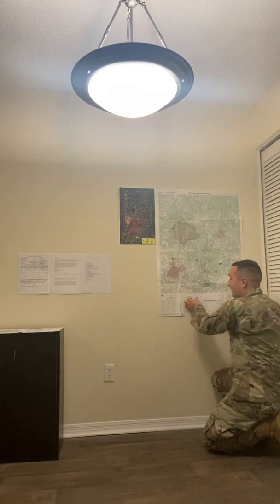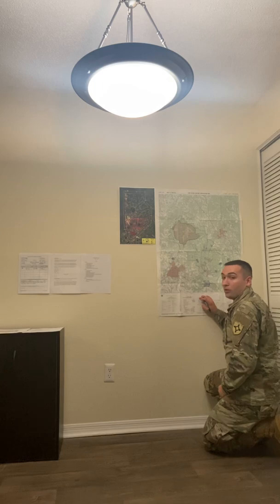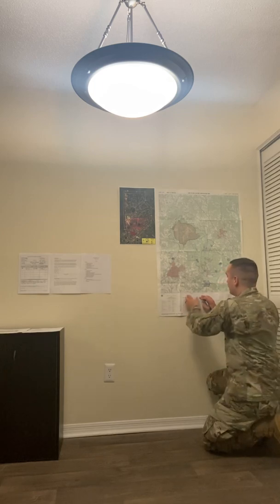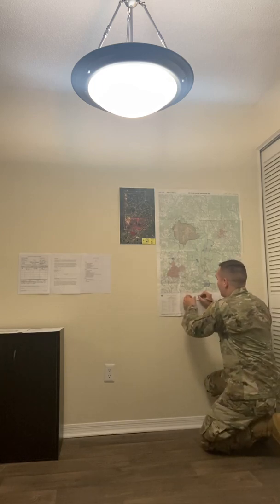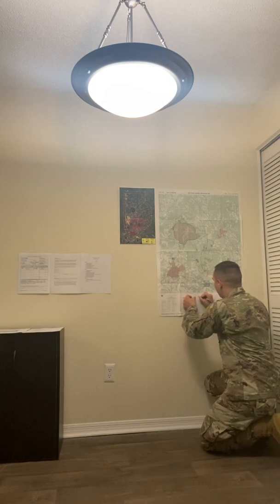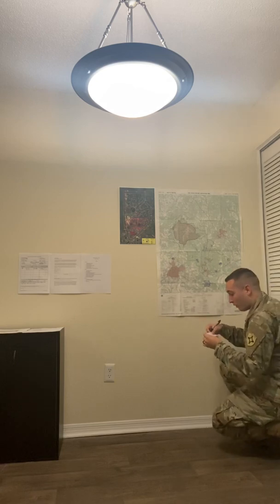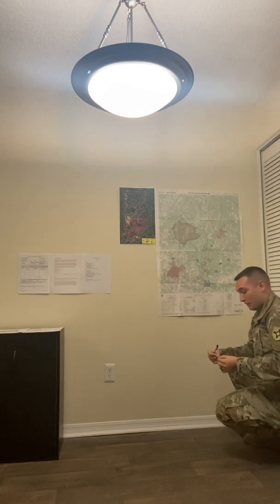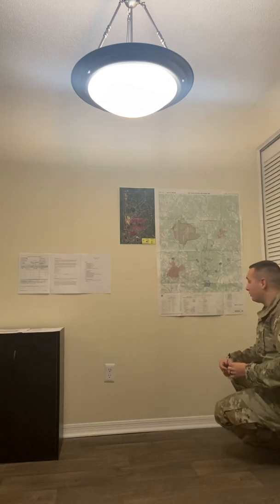So if you add 900 meters with 1,000 meters, you're going to get 1,900 meters or 1.9 kilometers. So let's go ahead and write those measurements down. So we have 1,900 meters and we have 1.9 kilometers.